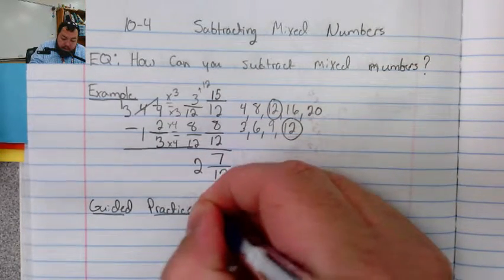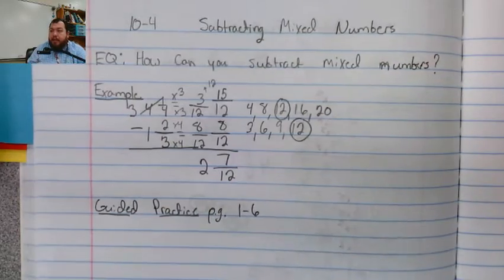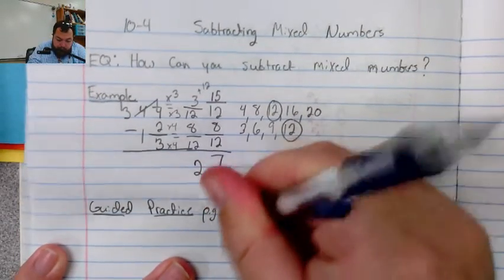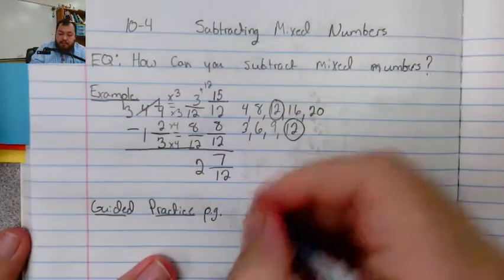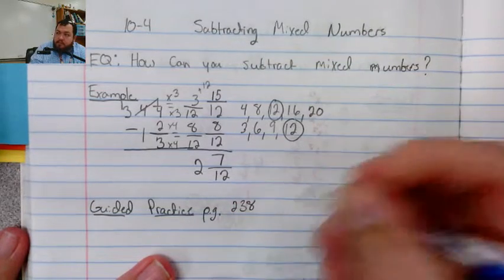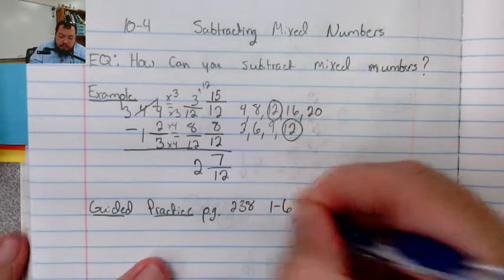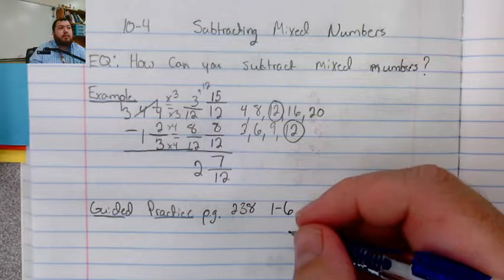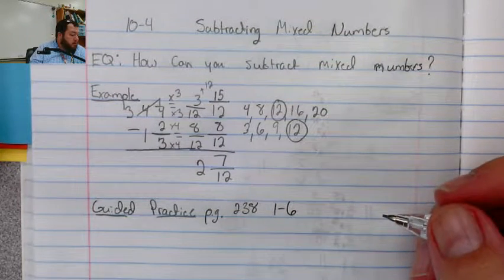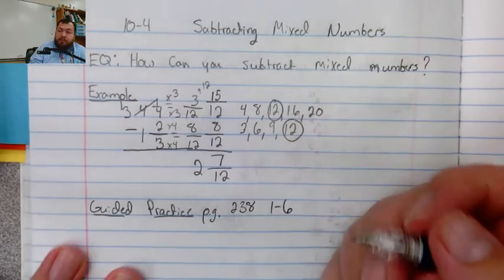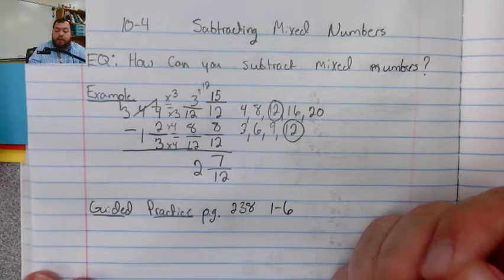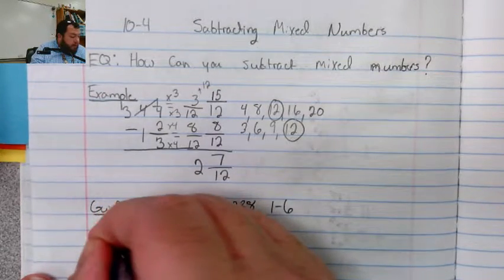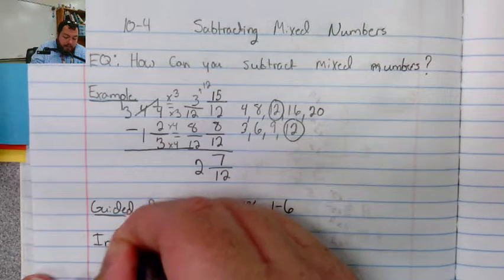That's going to be page 238. One through 6. And then once you're finished with that, make sure Miss Russell or I check it. And then I'm going to have you guys do independent practice.